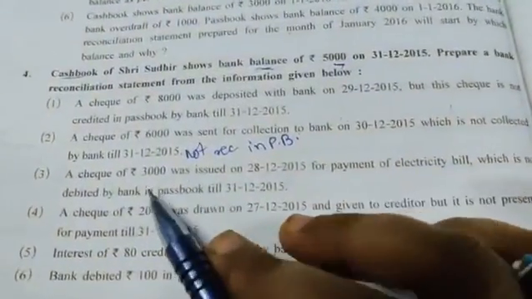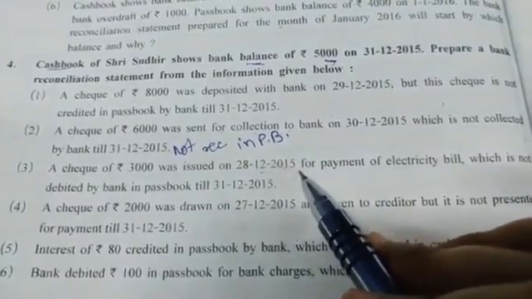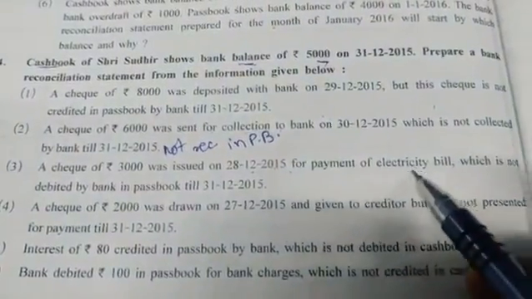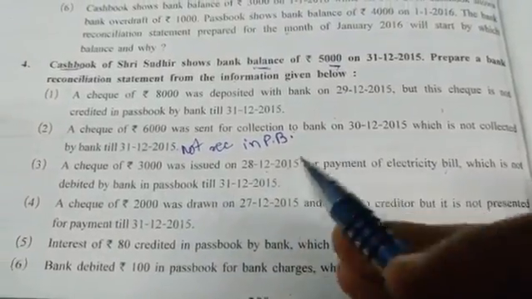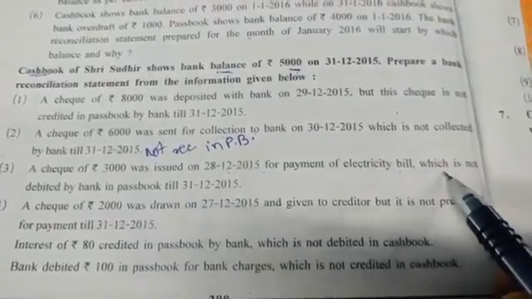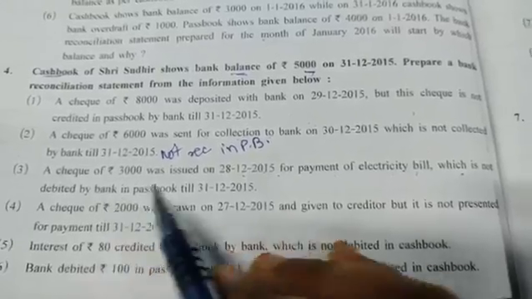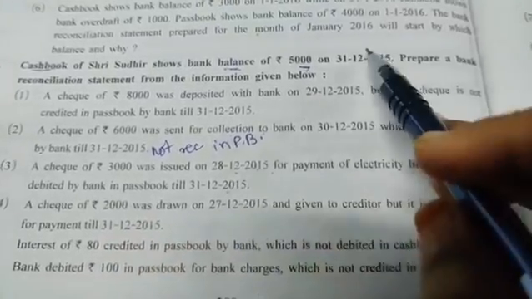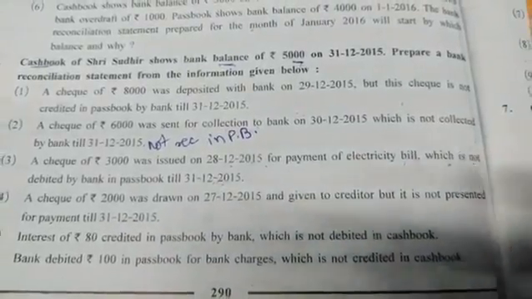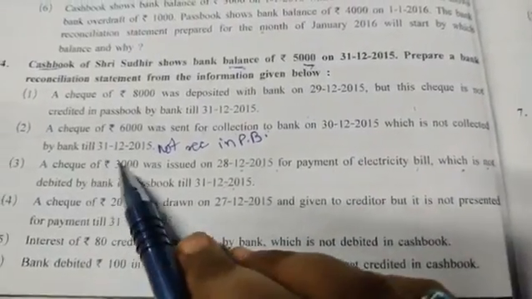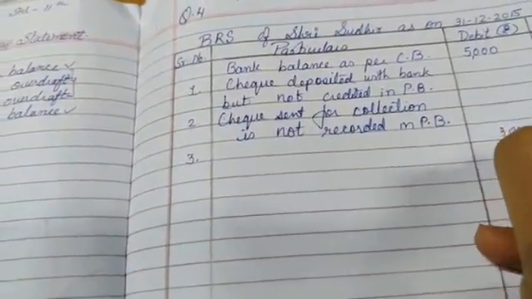This is your third. A check of 3,000 was issued on 28/12/2015 for payment of the electricity bill, which is not debited. No need to think also, they have told that it is not debited. As it is not debited till 31st December, the end of this month, they have not debited. So directly it is mentioned here that it is not debited, so we will debit it clearly. Here 3,000, we have to debit it.